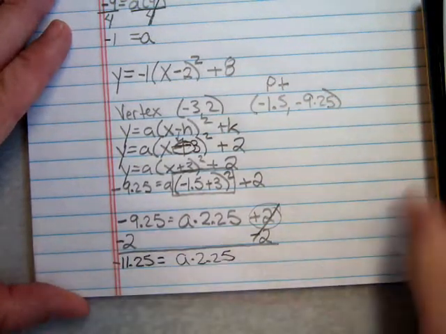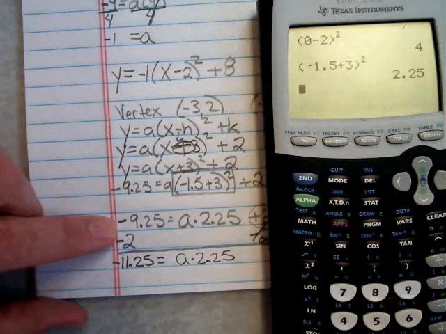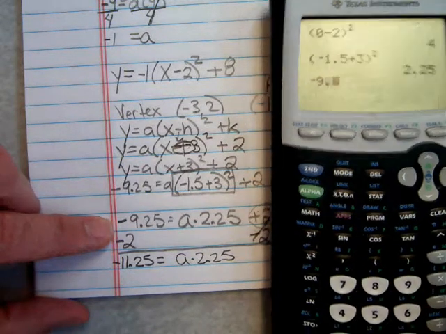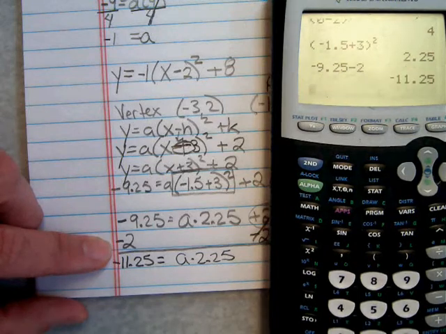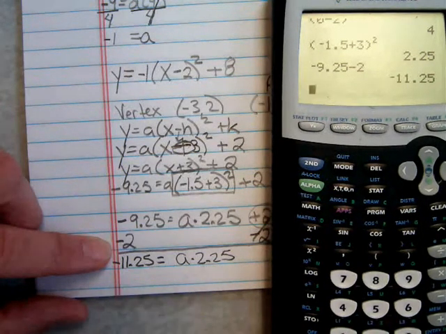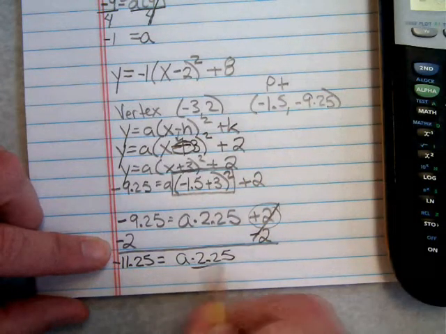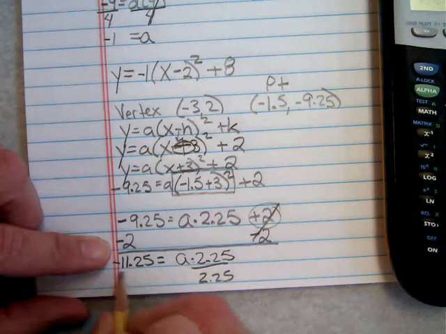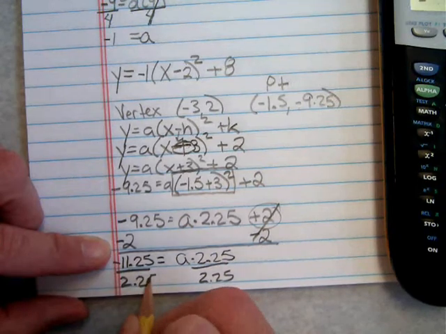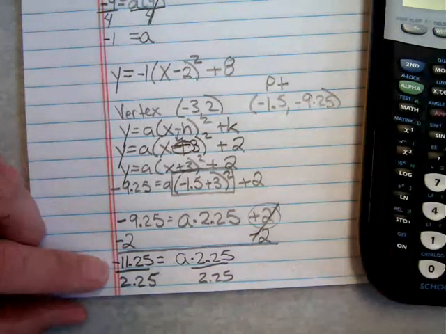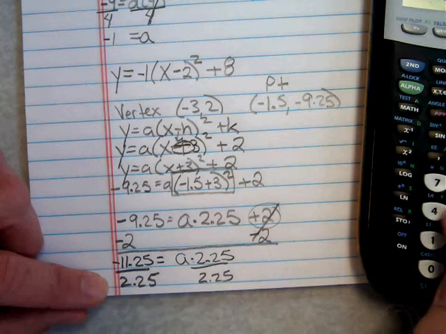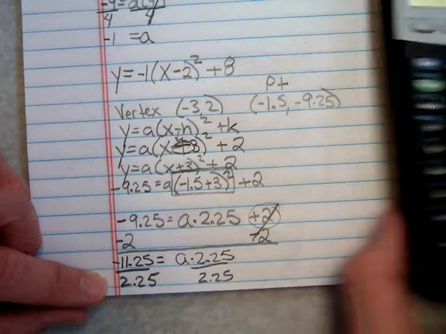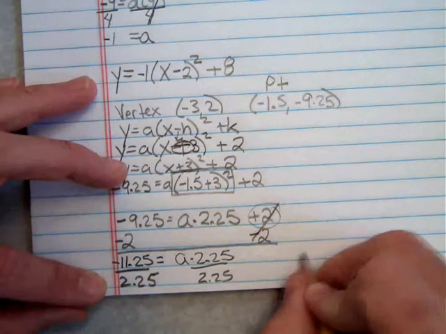You can plug this in if you have a hard time with that: negative 9.25 minus 2, we get negative 11.25. And 2.25 is attached to a by multiplication, so we're going to divide. Negative 11.25 divided by 2.25, and you get negative 5. I'm going to write it off to the side.